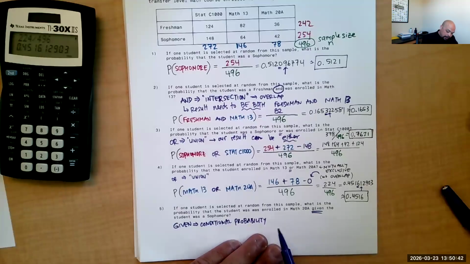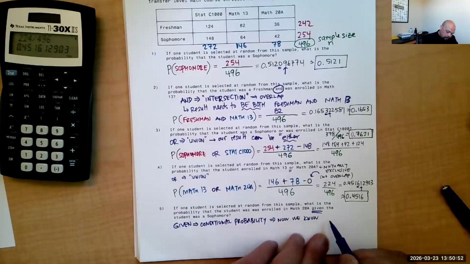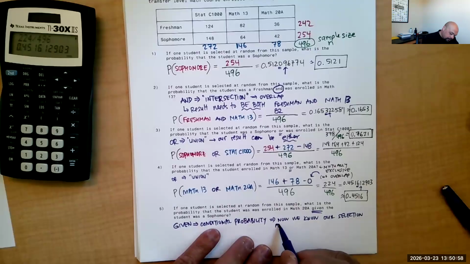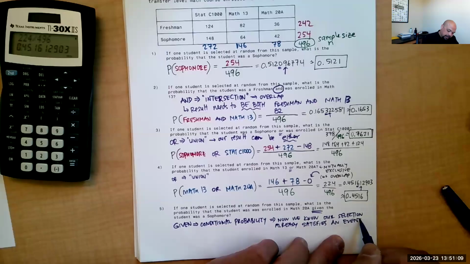In this case, what we start to see with our conditional probabilities, these given type statements, is that now we know our selection already satisfies an event, right? An outcome, a characteristic.